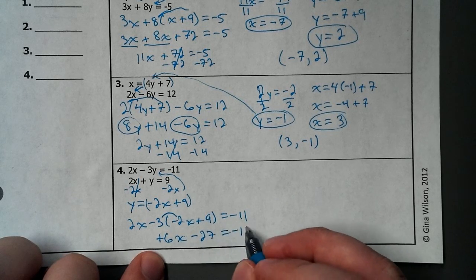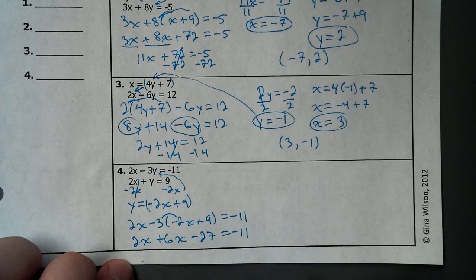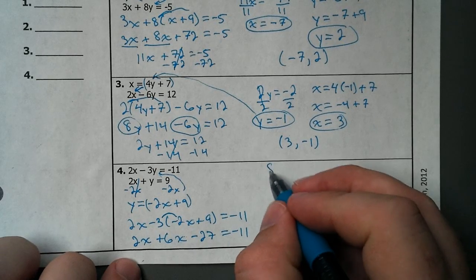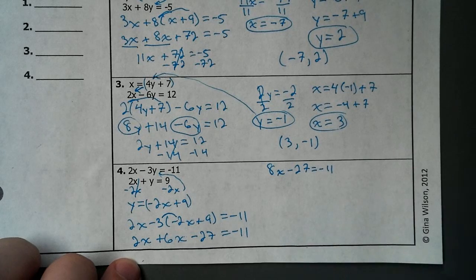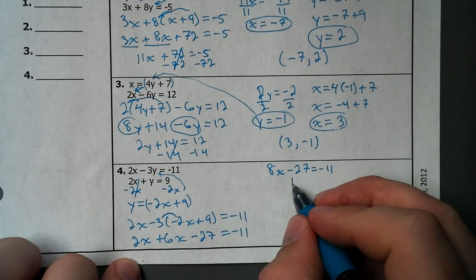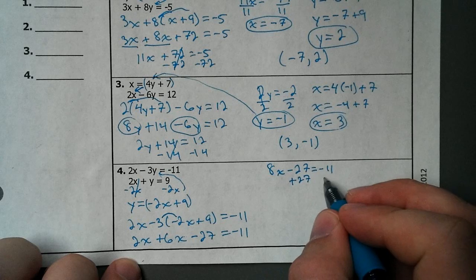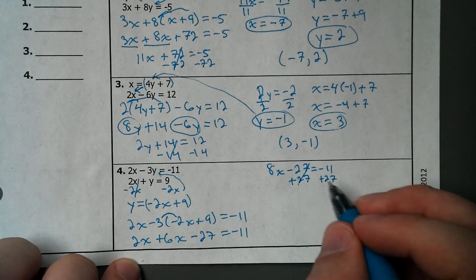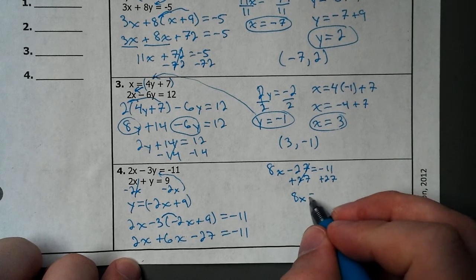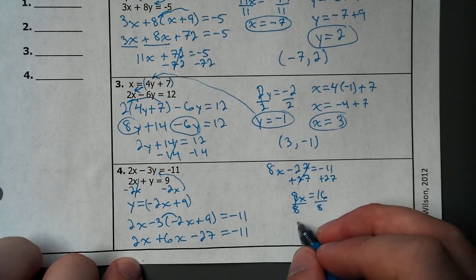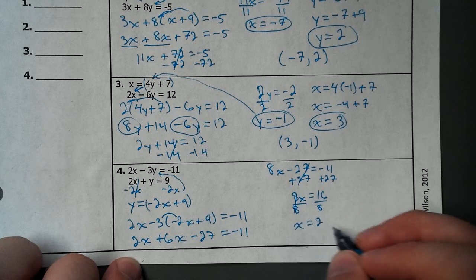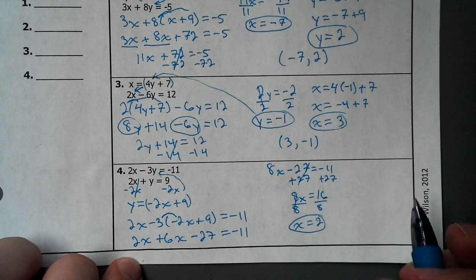Bring everything else down. Now, like terms, I have a 2x and a 6x. 2 plus 6 is 8. So that's 8x minus 27 equals negative 11. Move your numbers to the other side. So I'm going to add 27, add 27. I get 8x is equal to positive 16. Divide by 8. And I get x is equal to 2. So I have my x value.